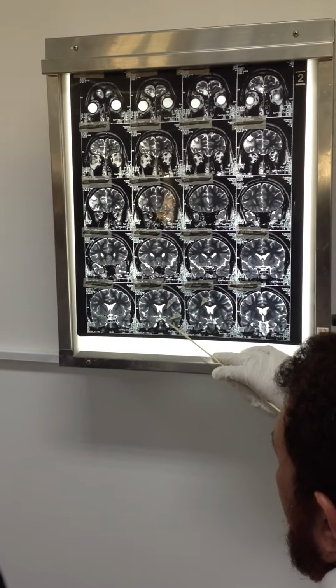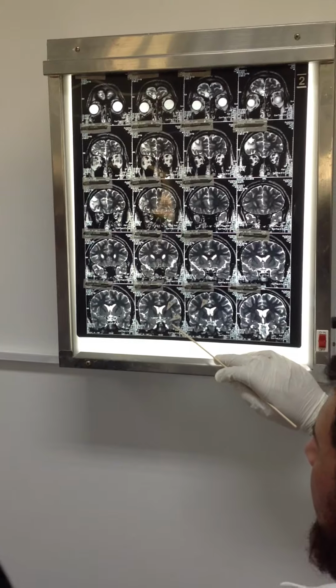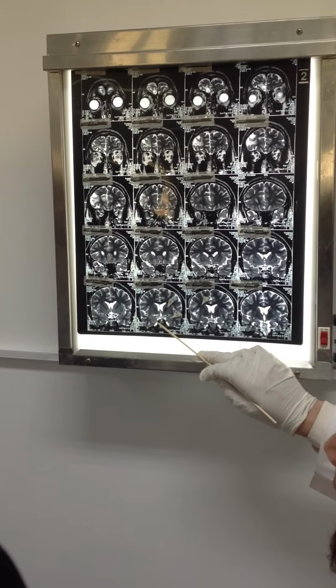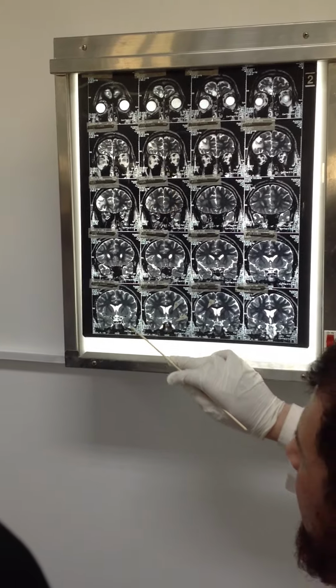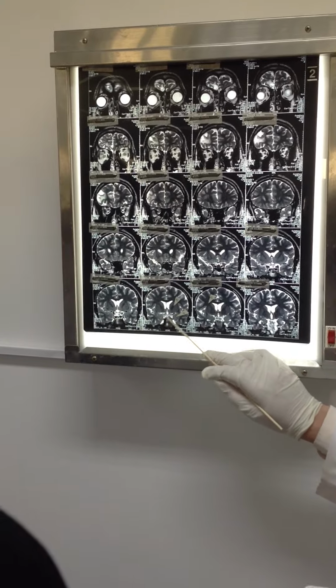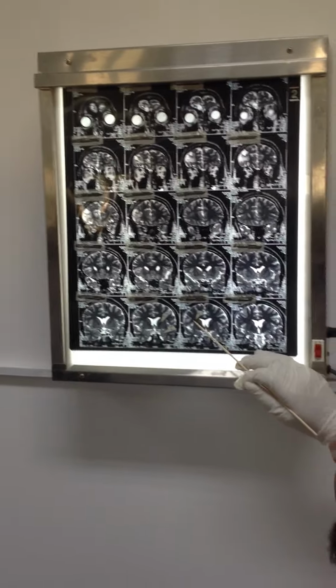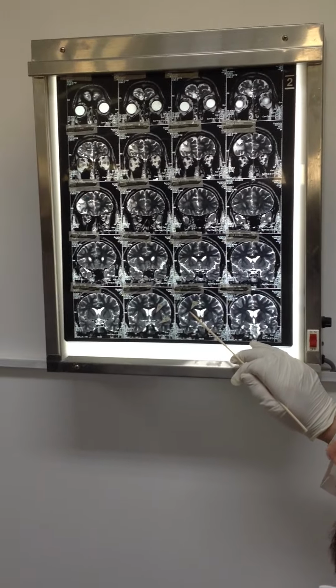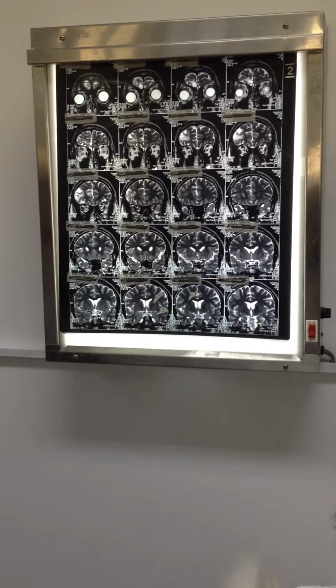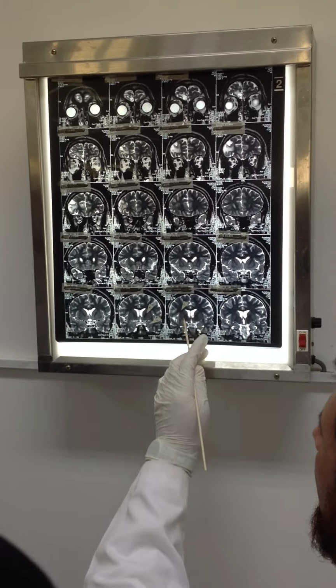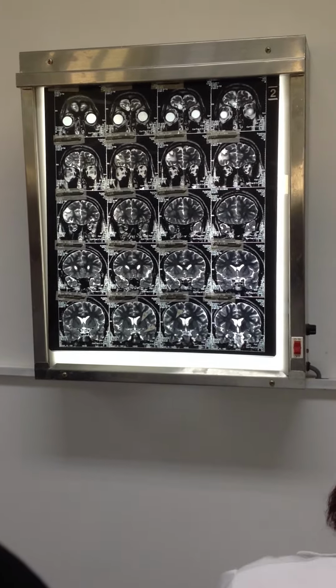And here the arrow is pointing to the amygdala. You see the amygdala very well when you don't have the inferior horn of the lateral ventricle. So this is the amygdala. It's a dark, homogeneous gray zone. And the arrow here is pointing to the corona radiata. The fibers of the corona radiata will run into the internal capsule.